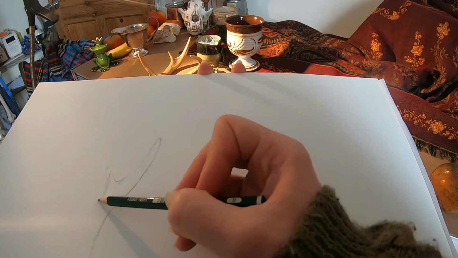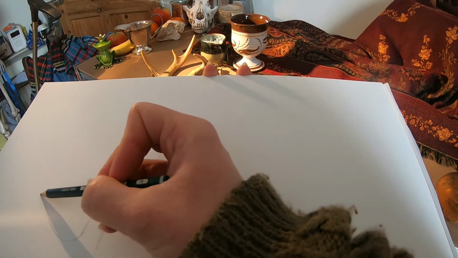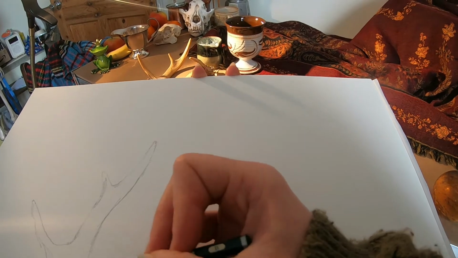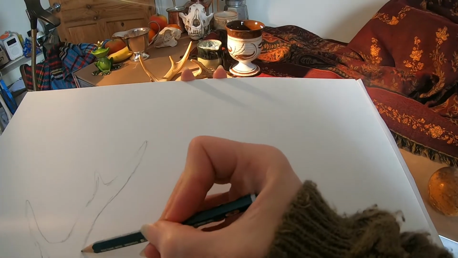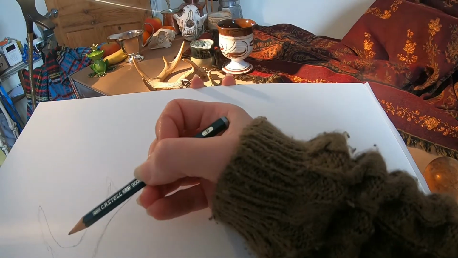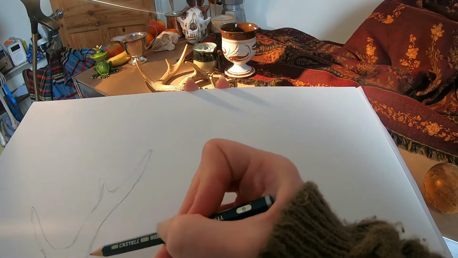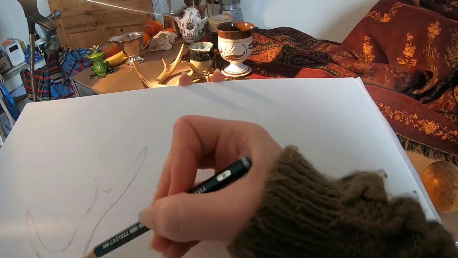The less you commit at this stage, the more you're able to amend things if you're not happy with them later on. So don't press too hard at this stage, is what I'm saying. What interests me about these antlers in particular is the angles of the different prongs of the horns and that sort of thing. So that's something that I'm going to look at specifically, the way that each angle relates to every other angle.